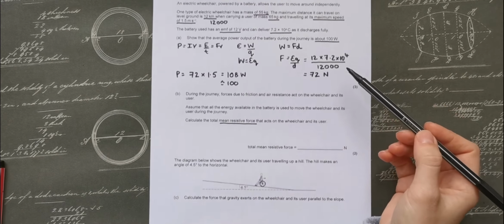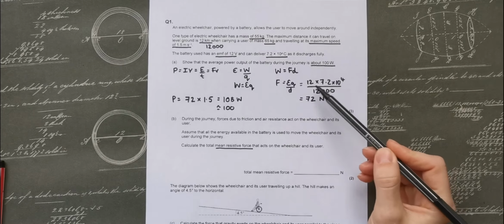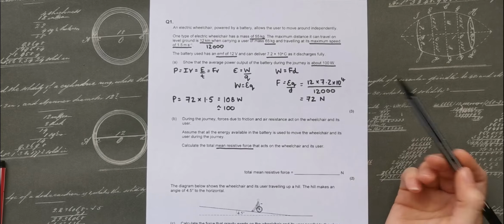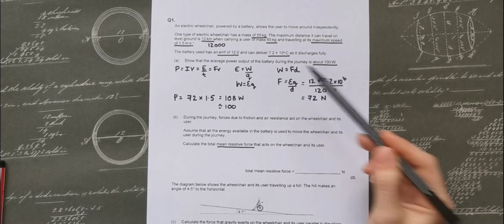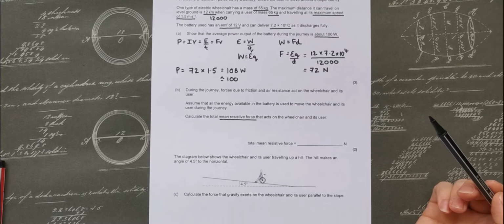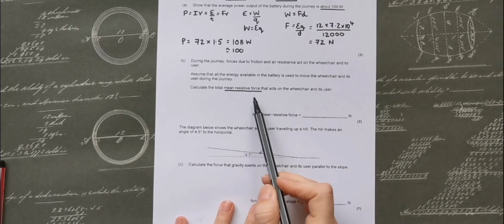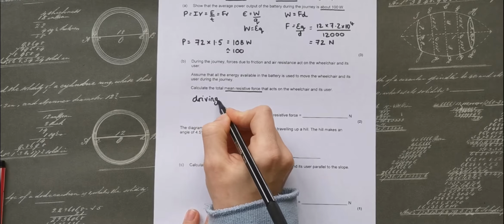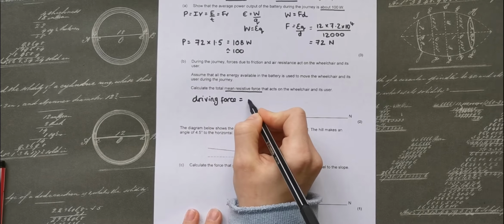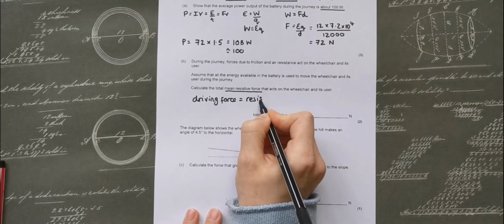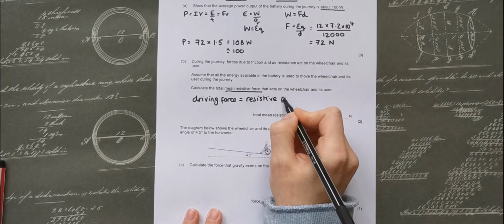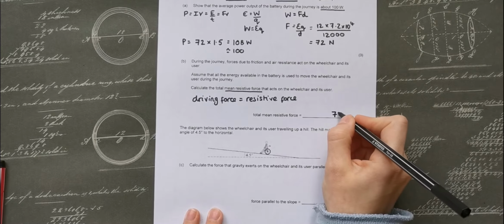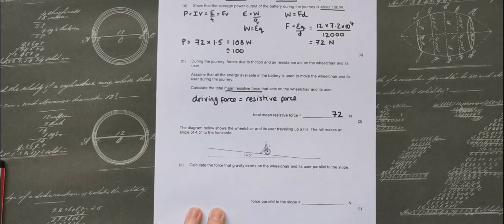Now we've already worked out the forces that are driving the wheelchair. We worked that out over here using the energy supplied by the battery and rearranging our work done equation. So we already know what the mean resistive forces are, so I'm just going to write down my driving force equals resistive force. I worked out my driving force was 72, so I'm just going to pop my 72 in there.